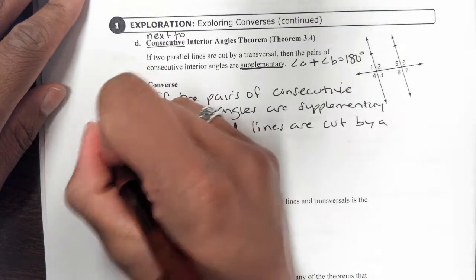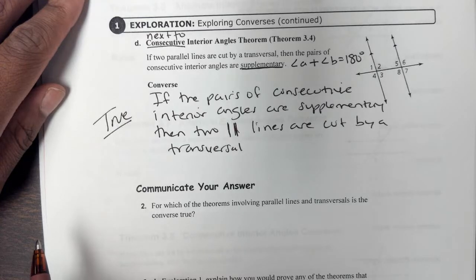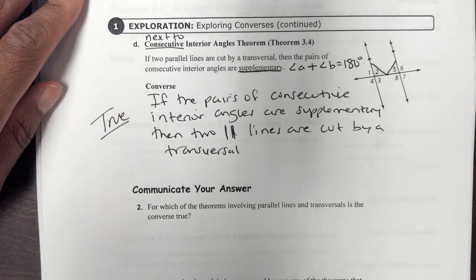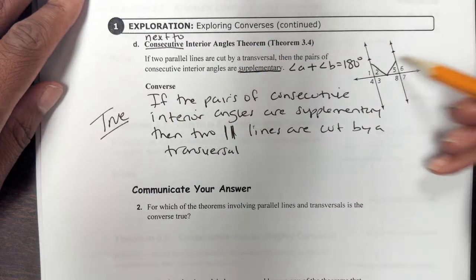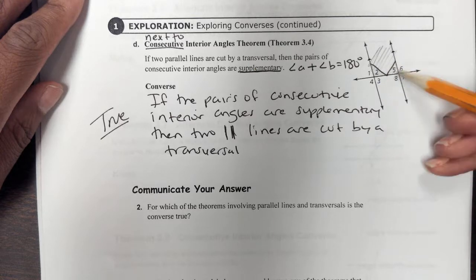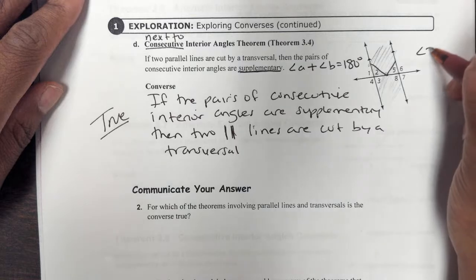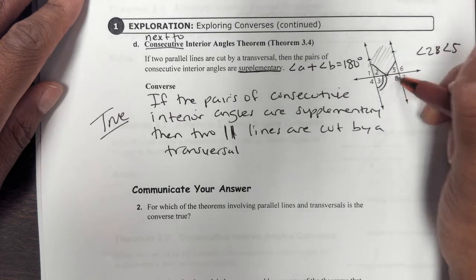Alrighty, and we know that this statement is also true. And to give a couple examples, we have 2 and 5. Note, they're talking about the angles that are next to each other, but also interior, so we're talking about what's on the inside of these two lines. So we have 2 and 5. And we also have 3 and 8.